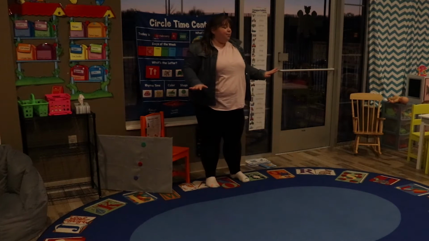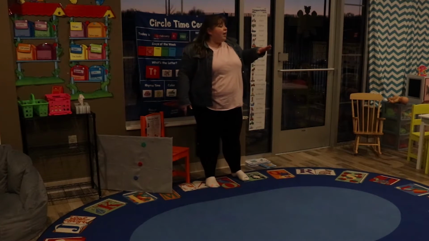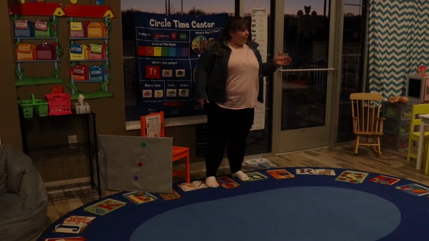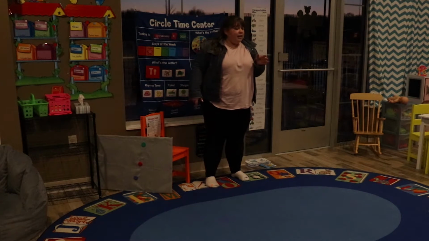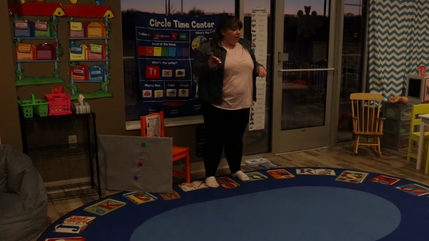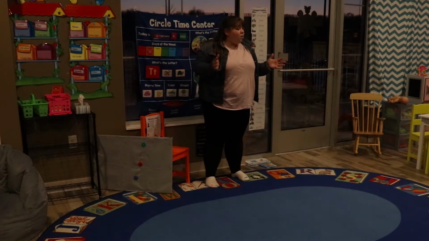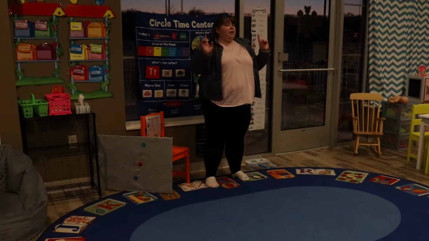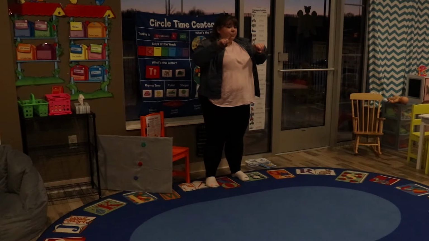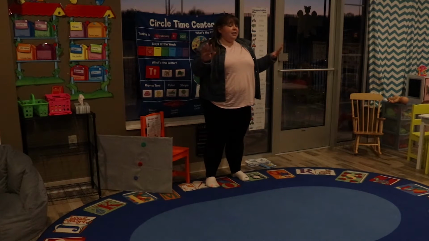I want you guys to build a plane. I want you to put the beginning sound on one wing, the middle sound in the middle of the plane where the people go, and the ending sound on the other wing. And when you put it all together, that'll be one whole plane and one whole word, okay? So, you can go to the tables. You can use anything you want to build your plane, anything at all.